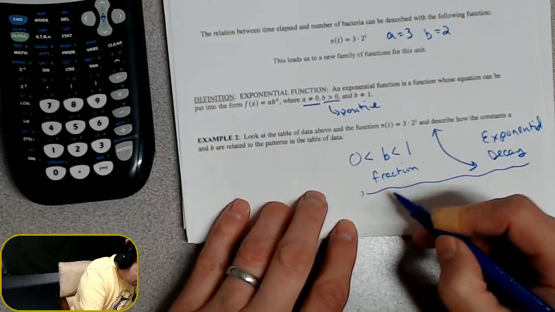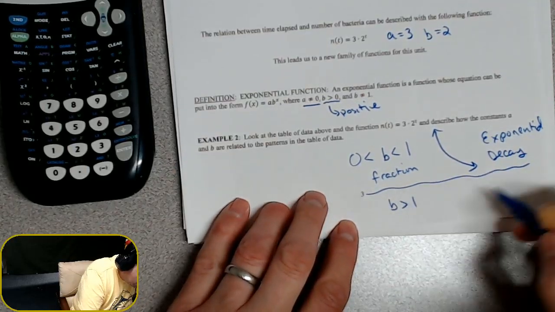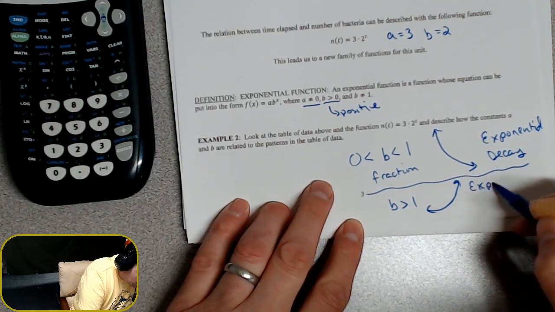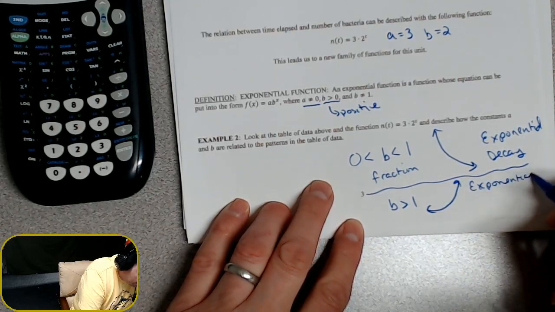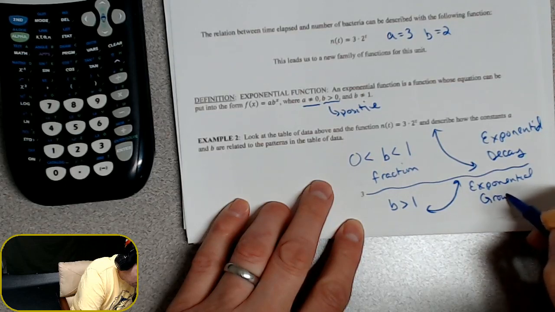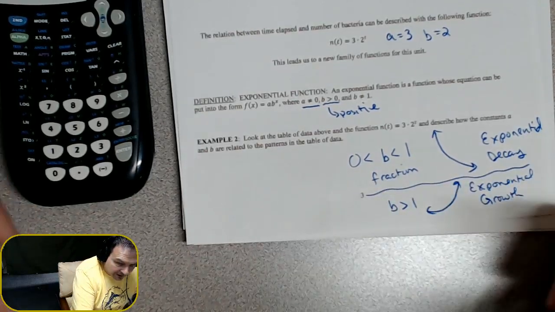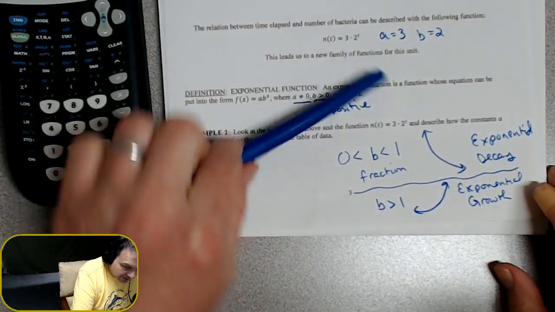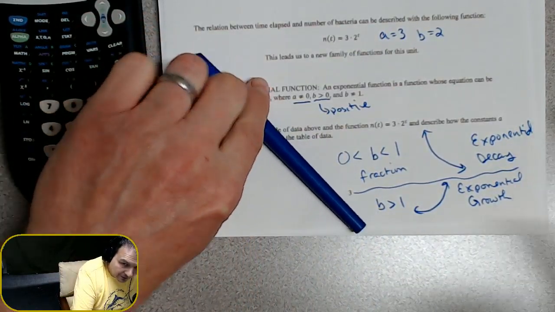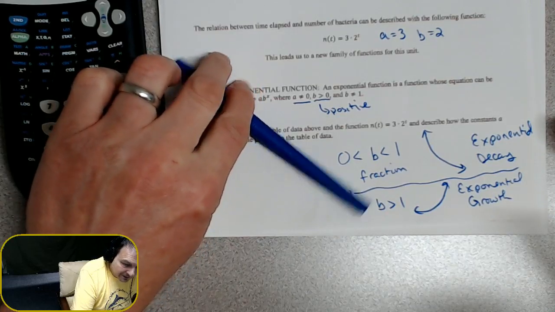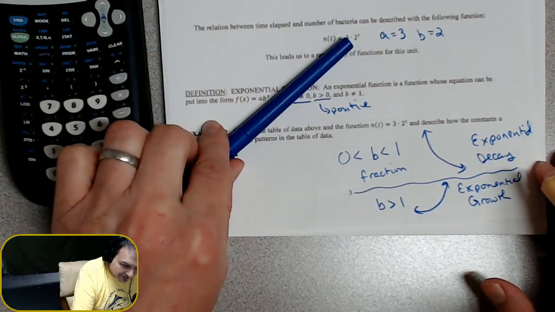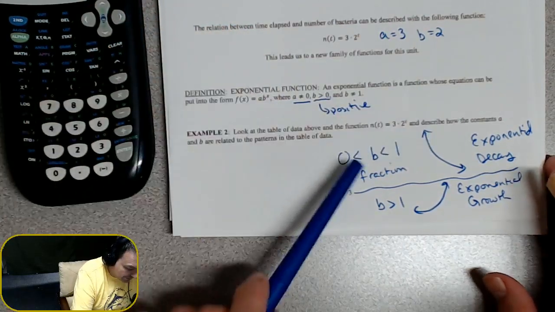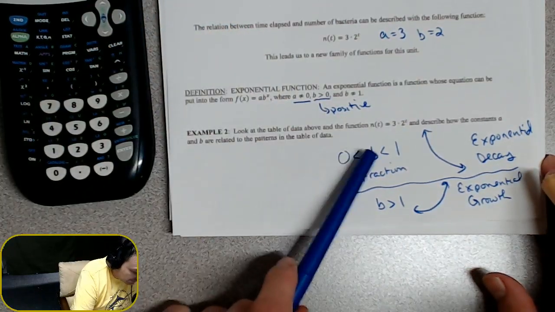Whereas if b is bigger than 1, it looks like this. And that's called exponential growth. Think about it, we had the same thing with linear. With linear, we had increasing and we had decreasing. And it was all based off of m. If m is positive, linear is increasing. If m is negative, linear is decreasing. Well, exponential is the same thing. It's based off of the b.